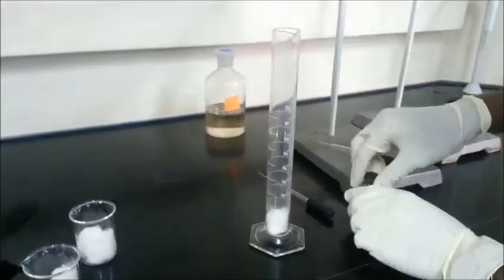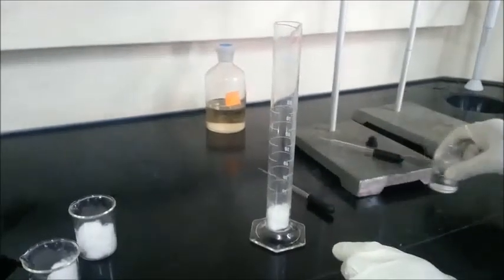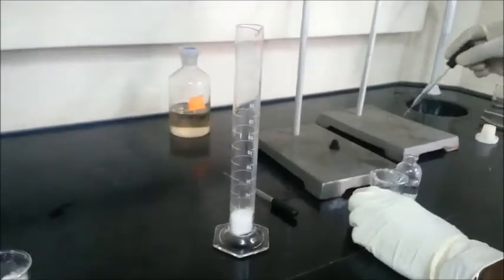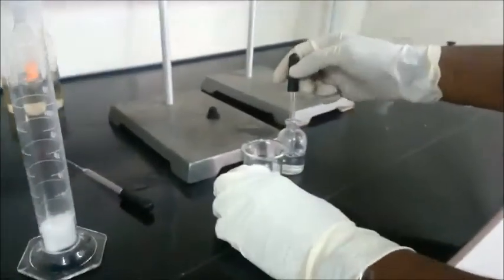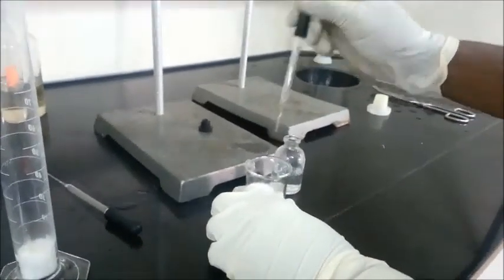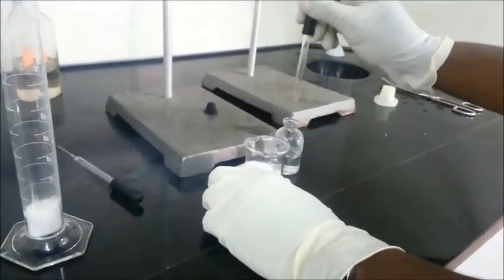Now I will take the hydrochloric acid. As we can see, there are some clouds that have formed. Now I will drop a concentration of hydrochloric acid on the piece of cotton wool.